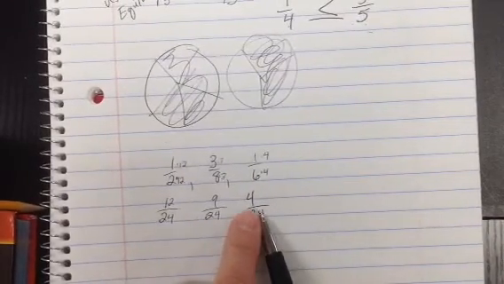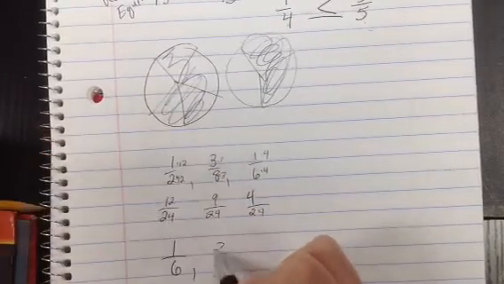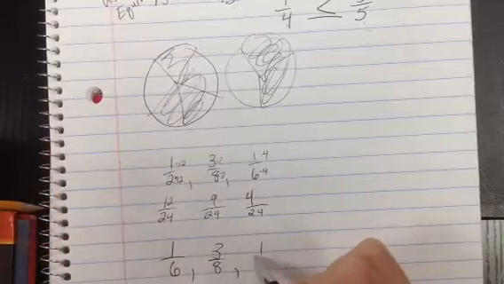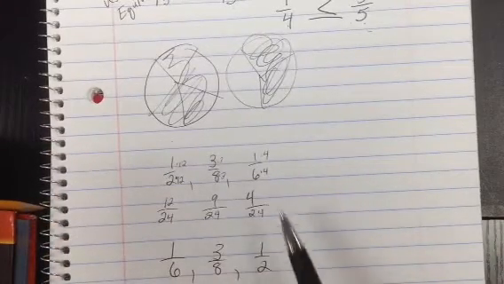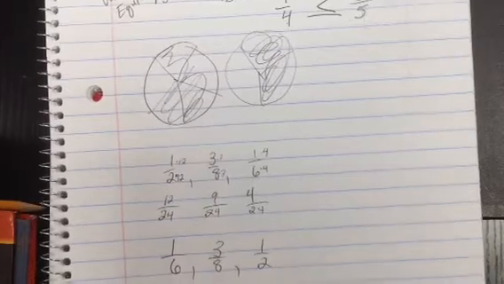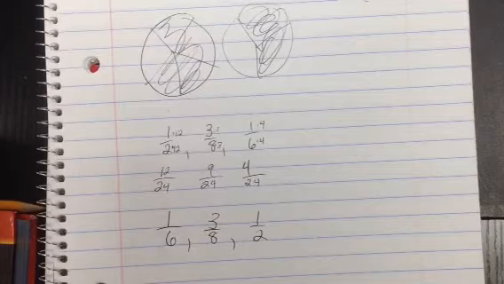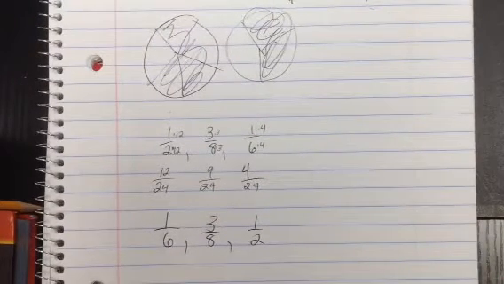This one. Am I going to write this? Nope. I'm going to write 1/6. And then I'm going to write 3/8. And then I'm going to write 1/2. And I used equivalent fractions to help me order them from least to greatest. If I were supposed to order them from greatest to least, the list would have just been reversed. And that is the last section of this chapter.